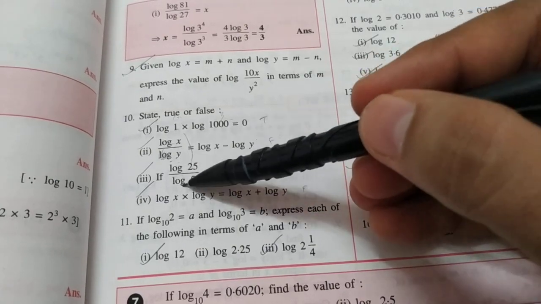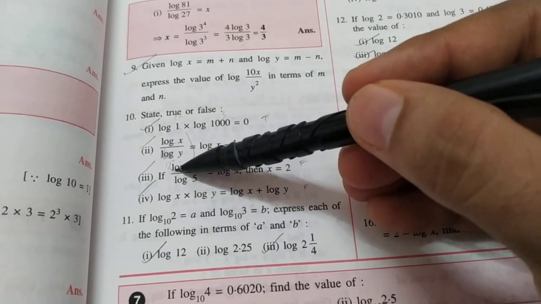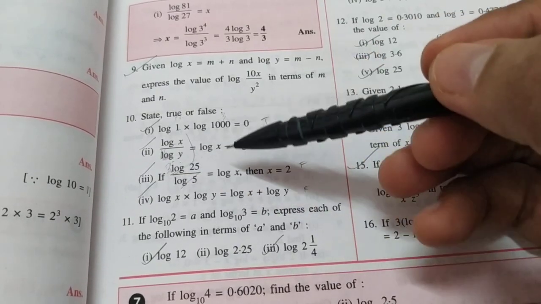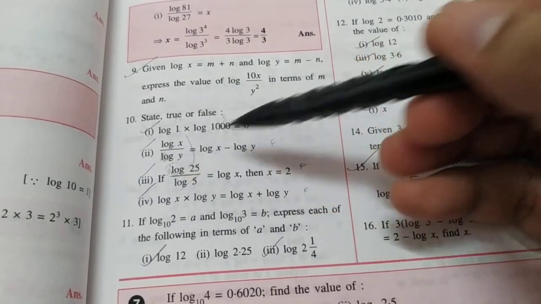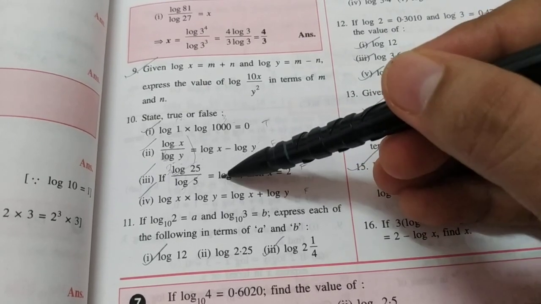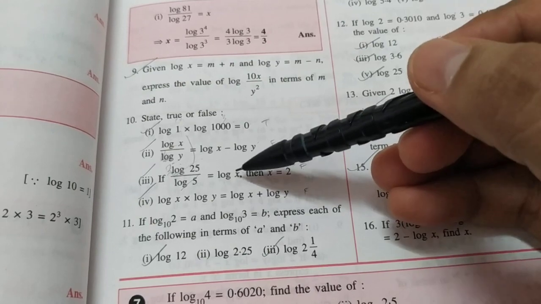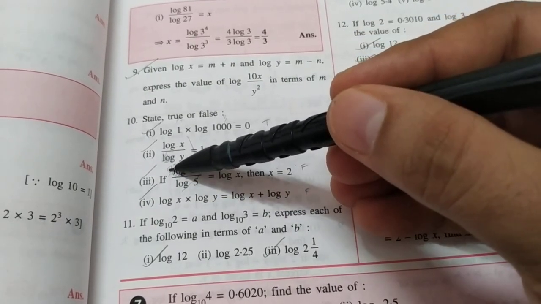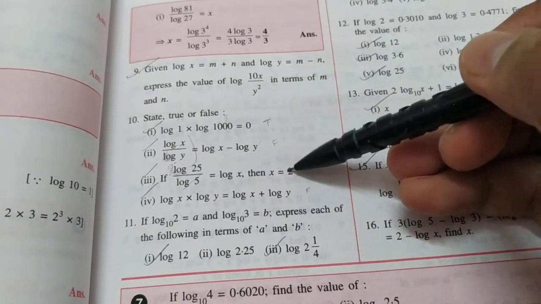What about here? Well, again there are two logs. So what we'll do is first we'll write this as 5 squared and the 2 will come out. And then log 5 will get cut. So what is left is 2. That means log of x is 2. But here they are writing x is equal to 2. That's not right. We got the answer as log of x is equal to 2. If we want to find the value of x, we would have written 2 as log of 100. Then log gone. So the x answer is actually 100, not 2. So this is false.